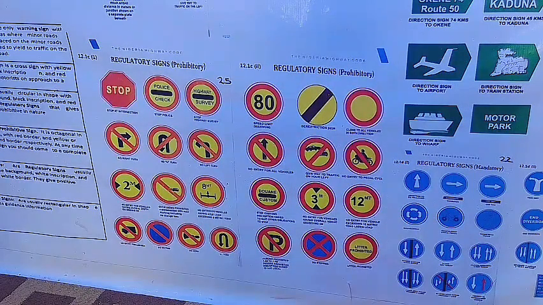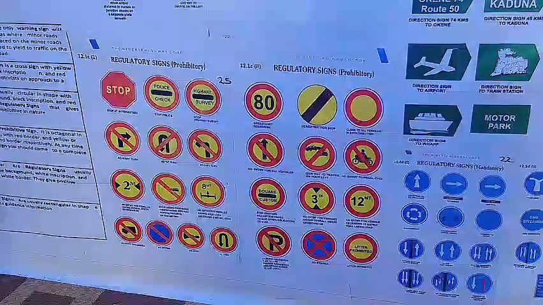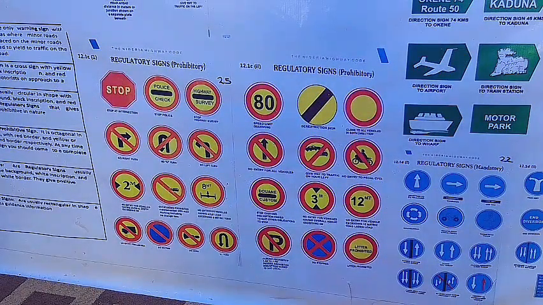The other one is the restriction sign. When you see this sign, it's the end of the maximum speed limit, a form of restriction.